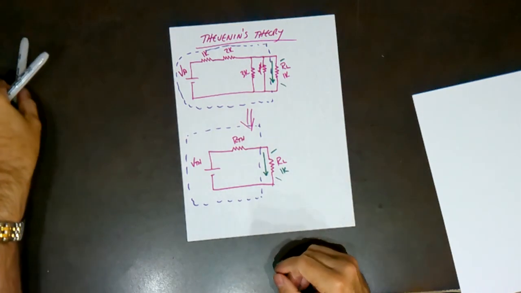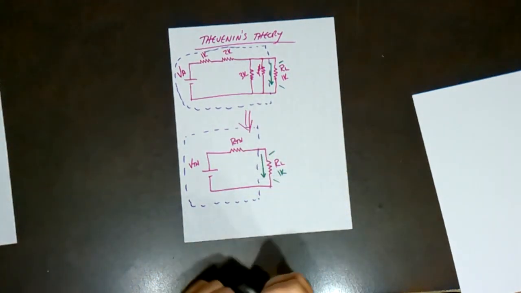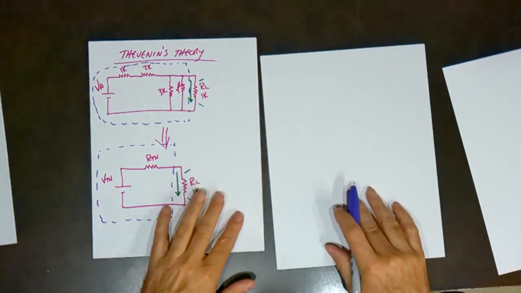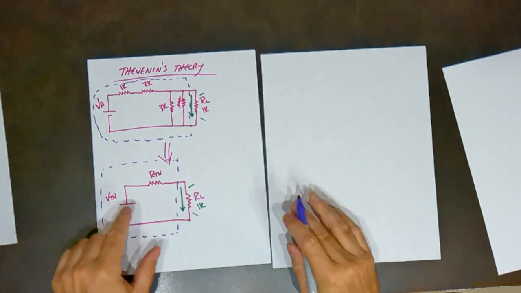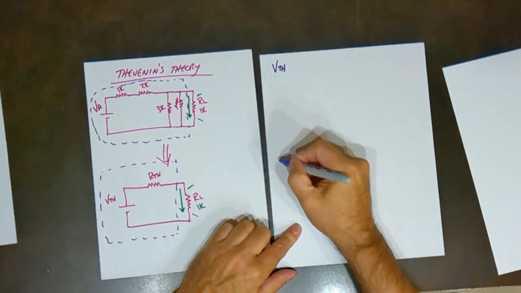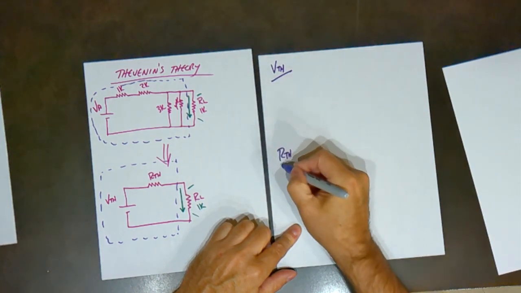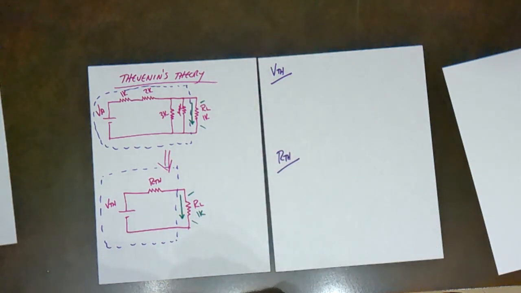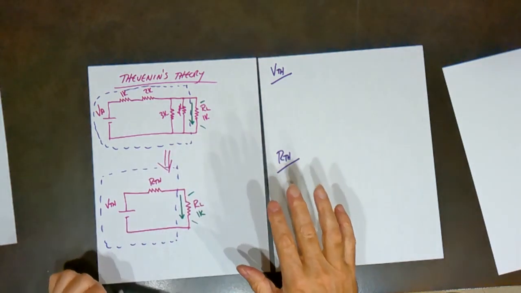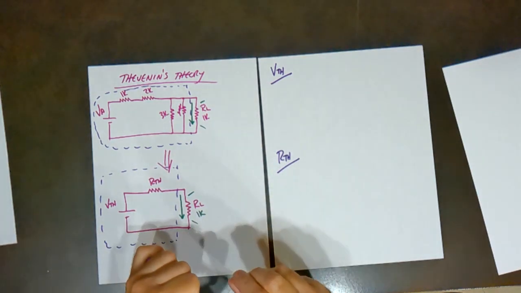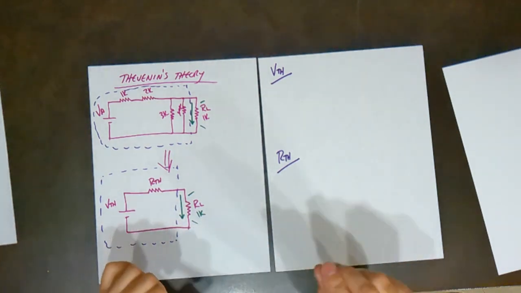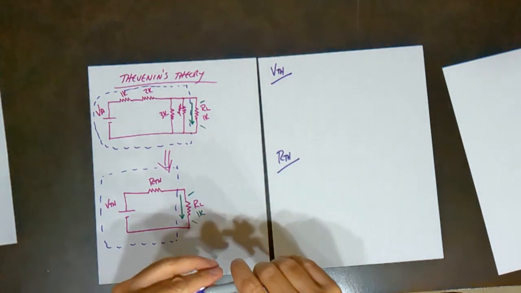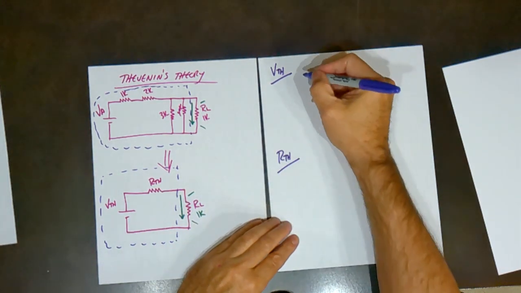So the trick is how do we create Thevenin's circuit? We have to calculate two values: V Thevenin and R Thevenin. It does not matter which value you calculate first. The two values are completely separate from each other. They have different procedures and have nothing to do with each other. So it doesn't matter what you do first. You can do Thevenin's voltage or Thevenin's resistance.